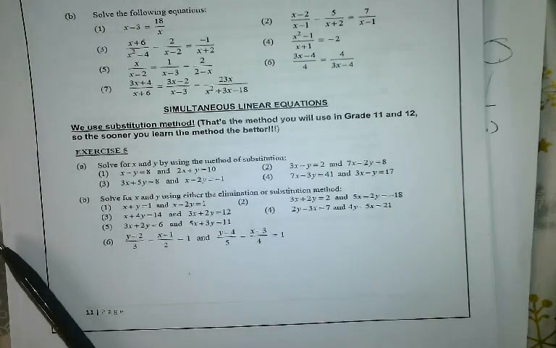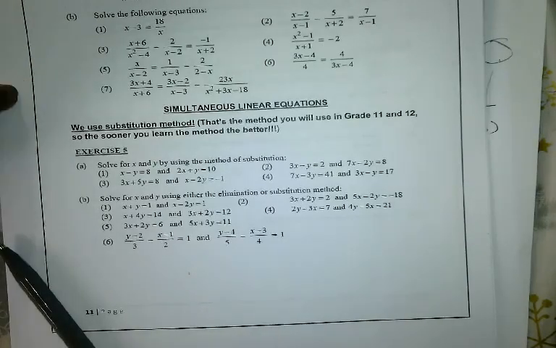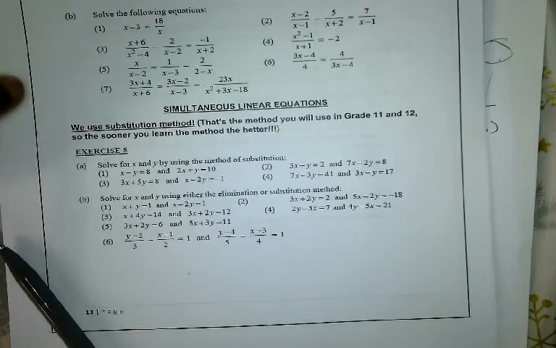But when you get to grade 11, you are forced to learn the substitution method, because elimination doesn't really work. It becomes a bit complicated when we have squares and cubes and all of that. So the substitution method is simpler, a bit longer, but the sooner you get used to it and comfortable with it, the better. What is the idea of the substitution method?